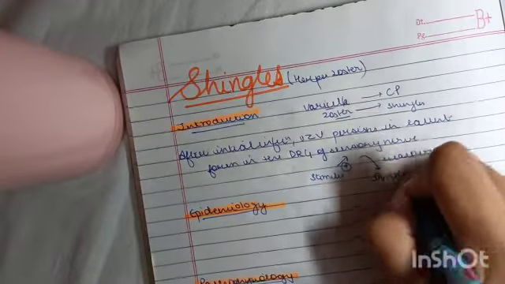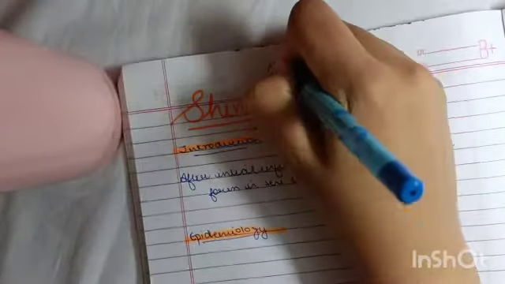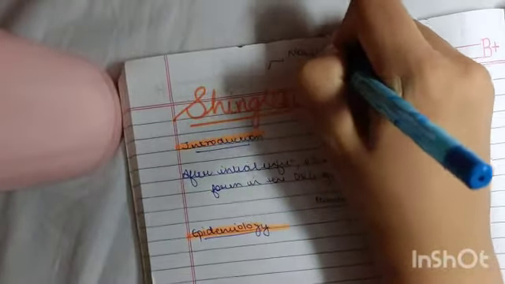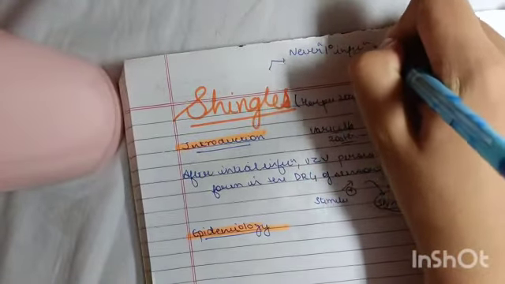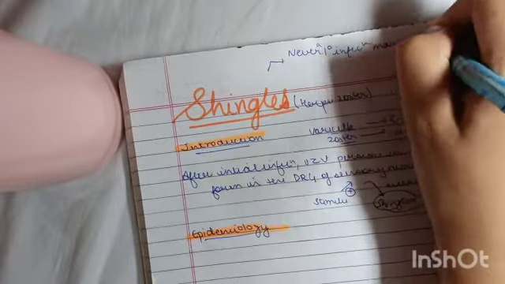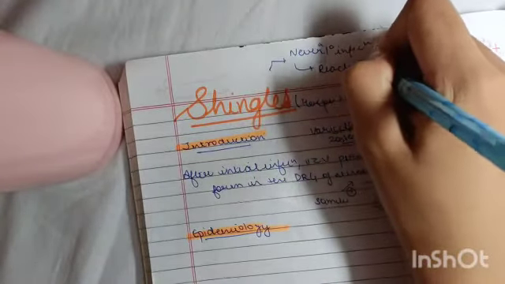Now, what I want you to get cleared of is that shingles is never a primary infection manifestation. I want you to know that it is primarily caused due to reactivation.